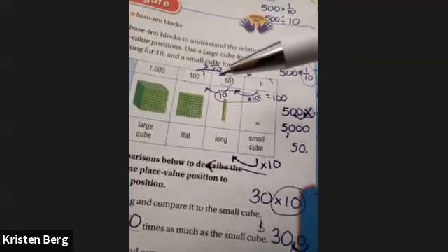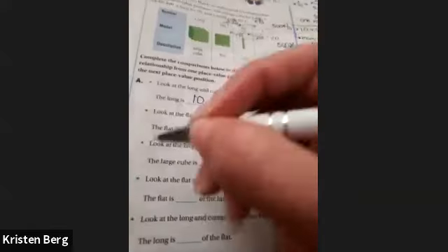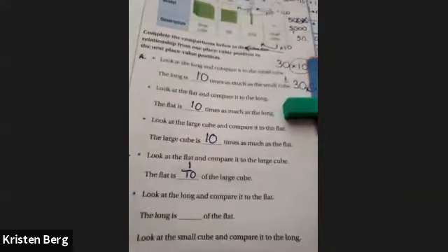So remember, how do I go from 1,000 down to 100? I am going and I'm moving this way. So in order to be moving that way, I am finding times a tenth. It is smaller by a tenth. So that is where you are going to be writing this. The flat is actually a tenth of the size of the large cube.